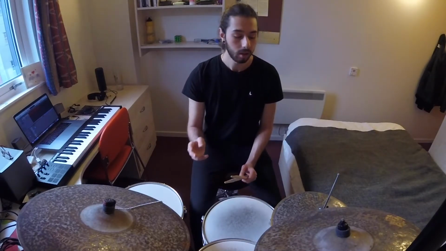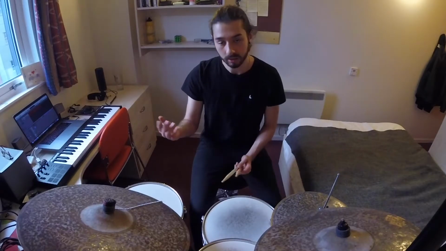Now get comfortable playing that, and then you can move on to the shuffle on the hi-hat and just do the 7 different combinations on your snare. So I'll play all the 1-note combinations for 2 bars with a shuffle on the hi-hat, and that should sound like this.